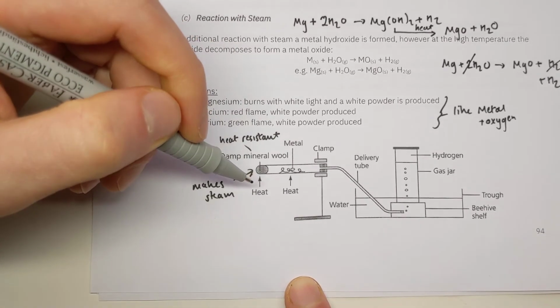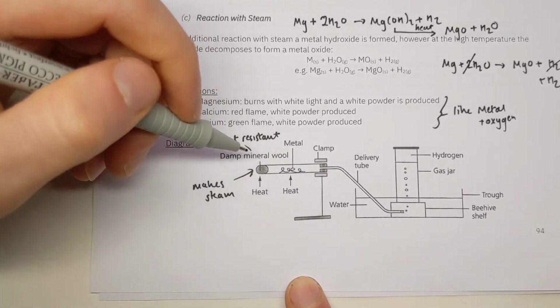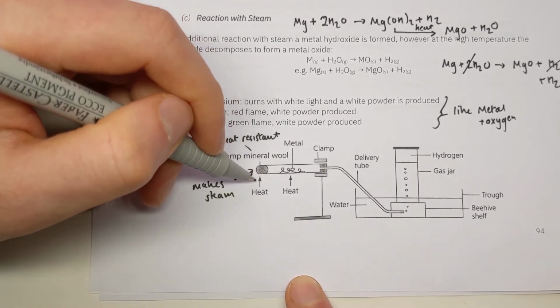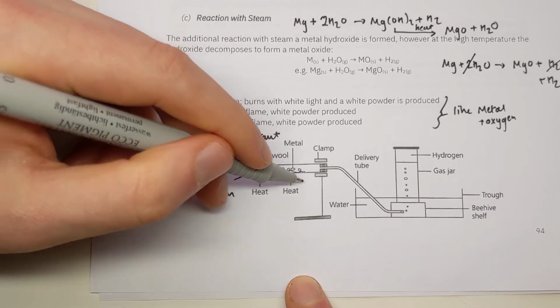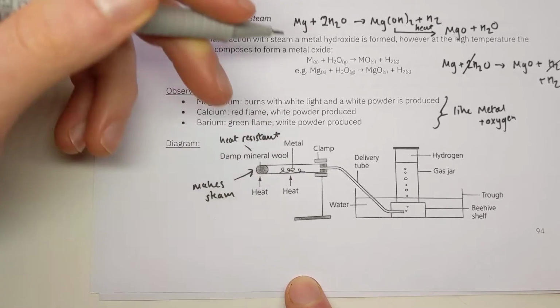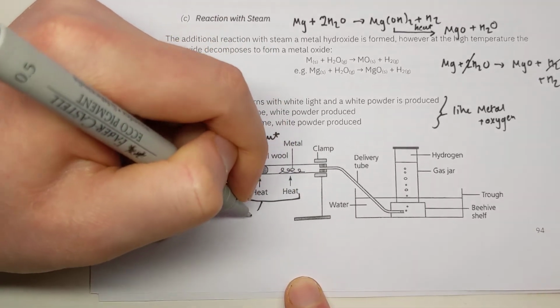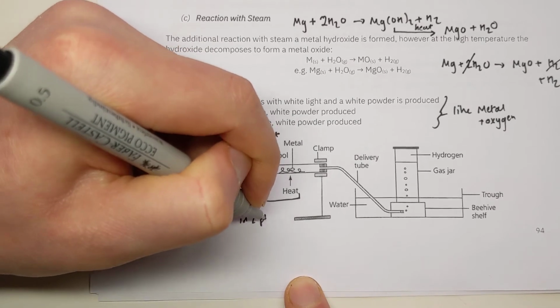And if you notice on the diagram here, you've got arrows in two places. You need to both heat the wool to get it hot enough to make steam. You also need to heat the metal, get it hot enough to overcome the activation energy to react in the first place. So you do actually have heat in two places, and that's an important part of it.